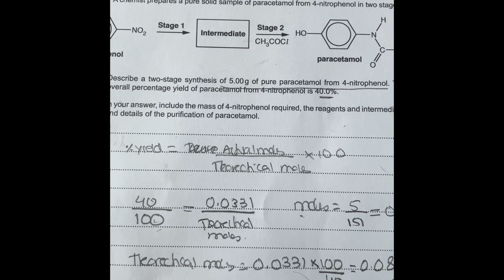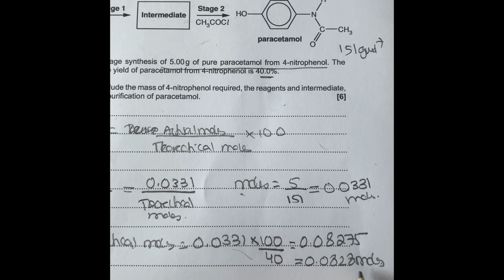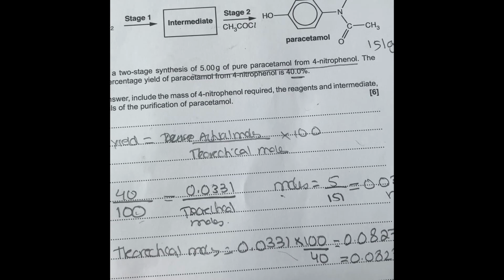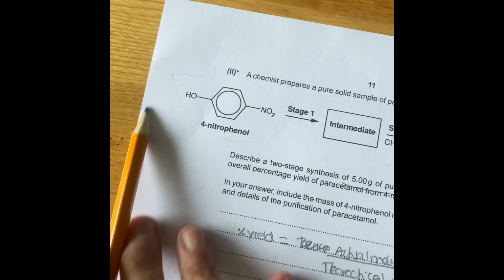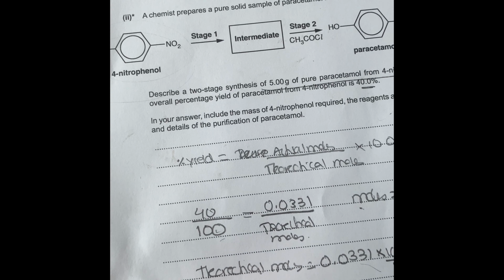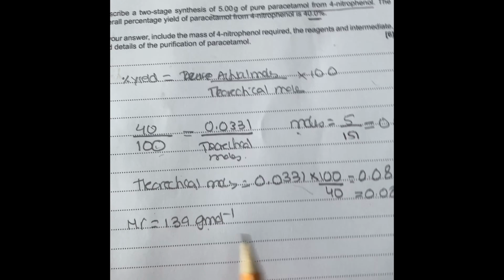So now we work out your mass. The MR of 4-nitrophenol is going to be 139. So you've got to work that out. If you know the moles and you know the MR, you can know the mass.